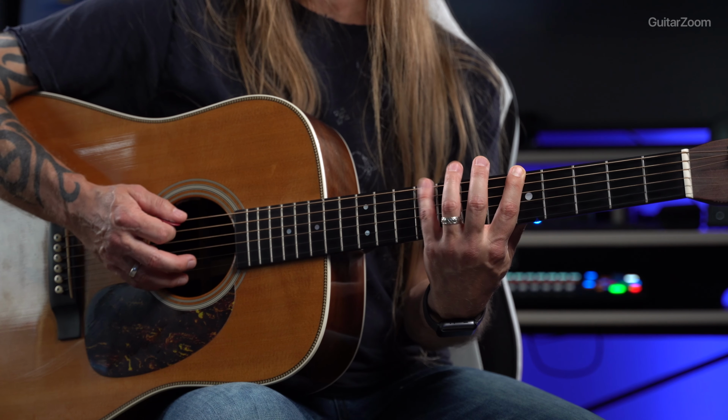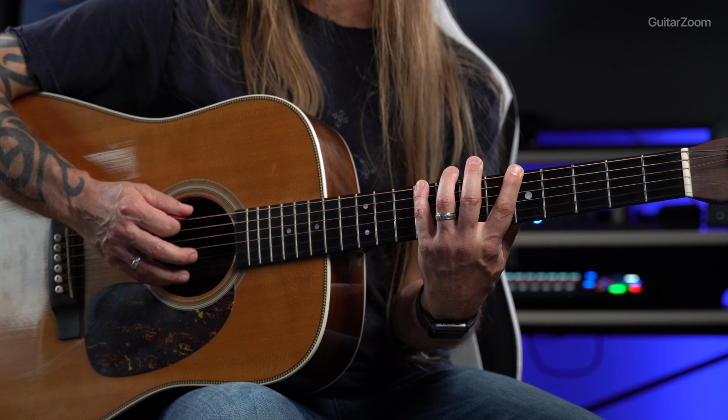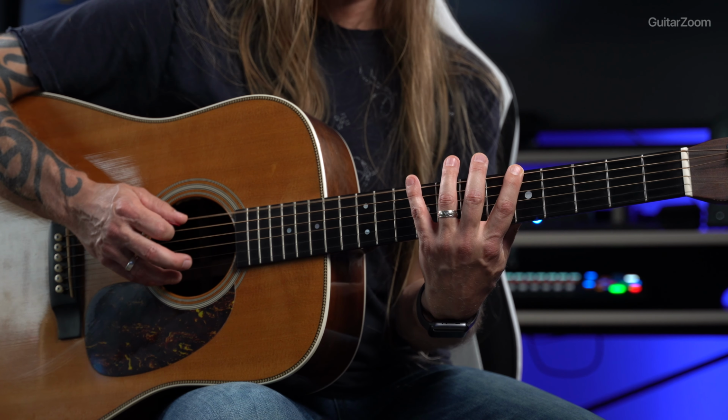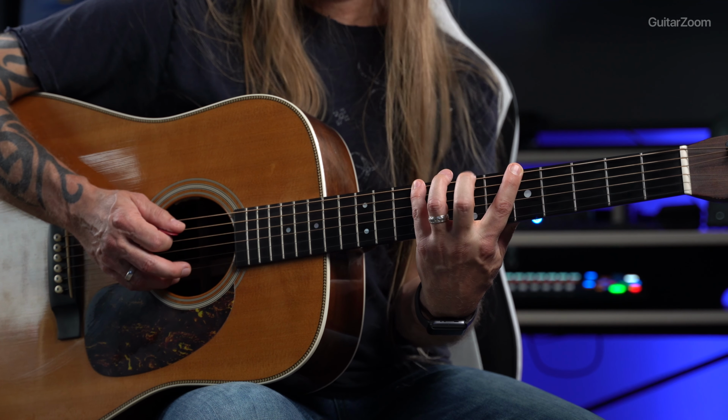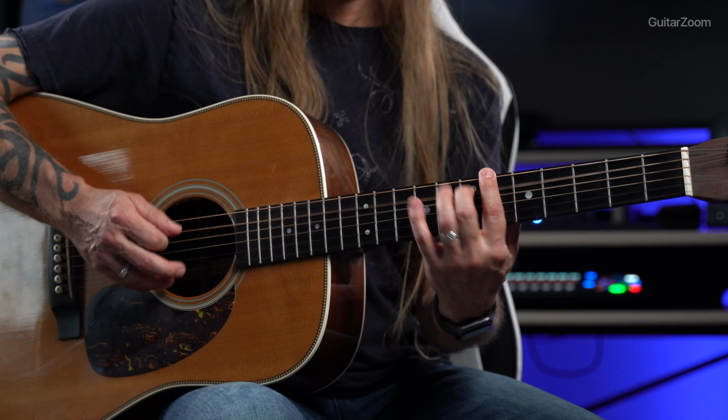Now I'm going to play to the right. So I'm going to put my 1st finger on A this time. I'm going to go all the way up to the 9th fret with my pinky. That's my C sharp. And then I'm going to go to my middle finger on the 7th fret of the 5th string.